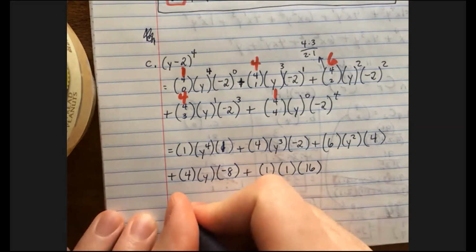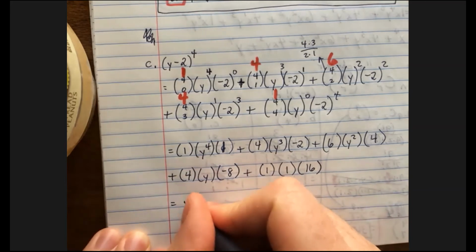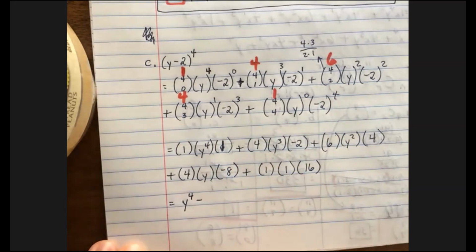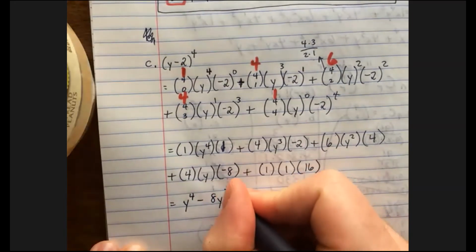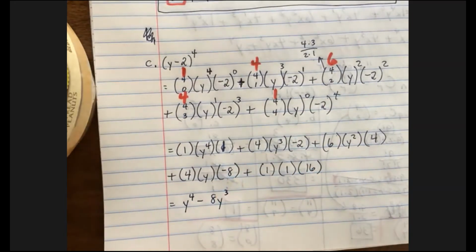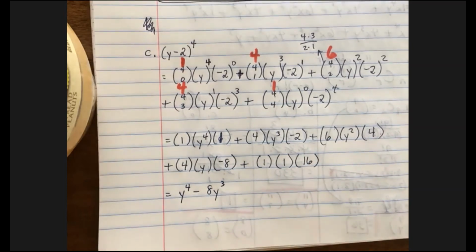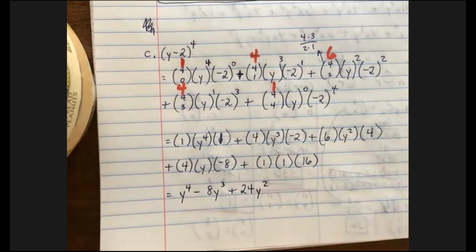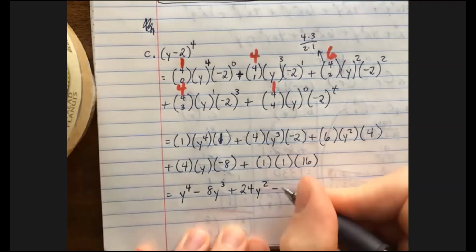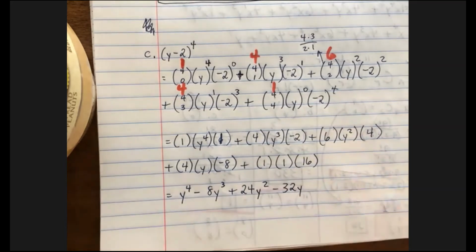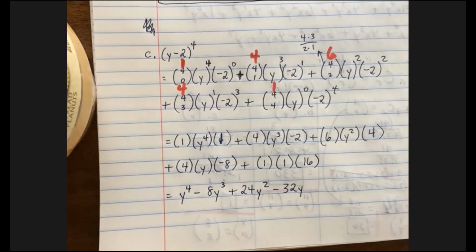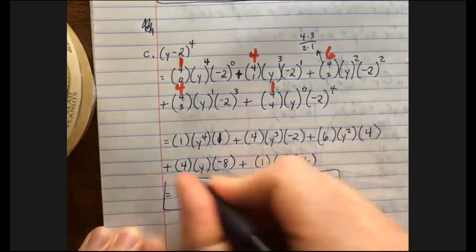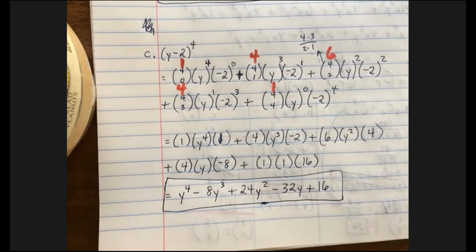So, looks like our final answer here is 1 times y to the 4th times 1, which is y to the 4th. Then multiply all these out, so it'll be a minus 8y cubed plus the 24y squared minus 32y plus 16. And there's part C.